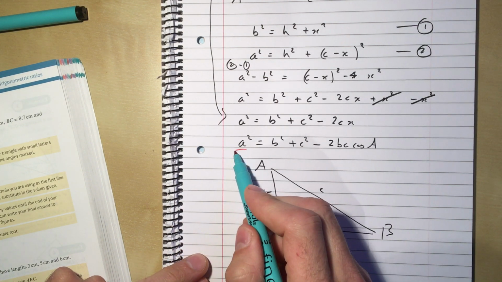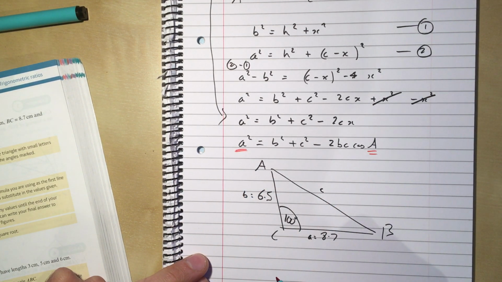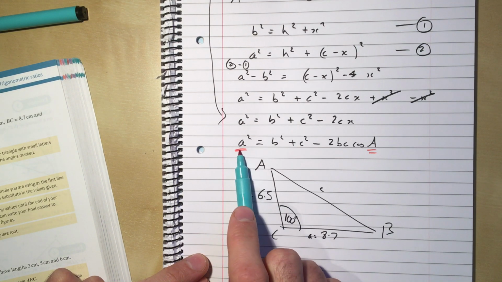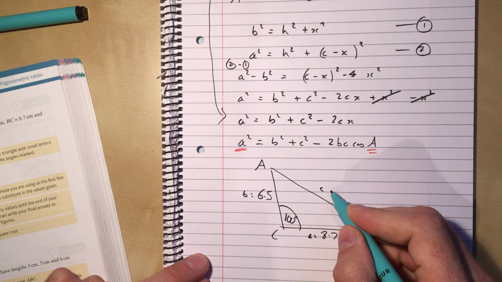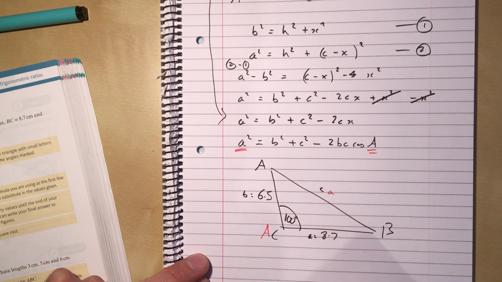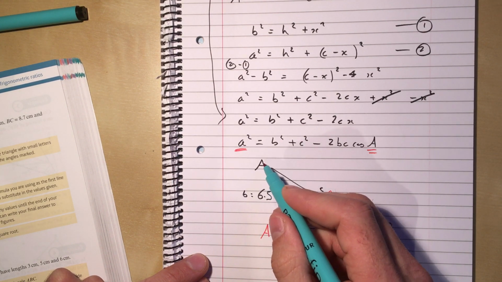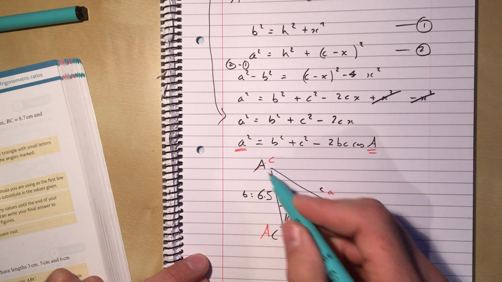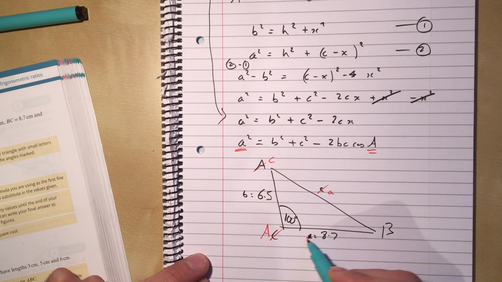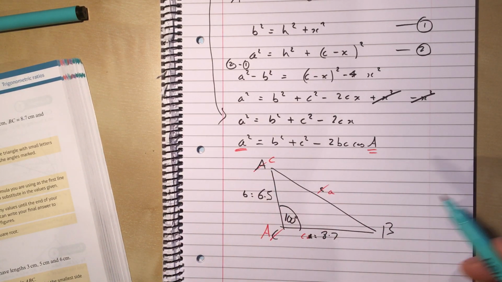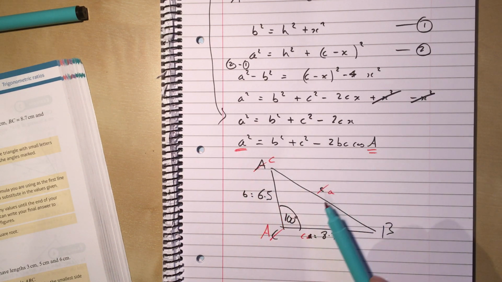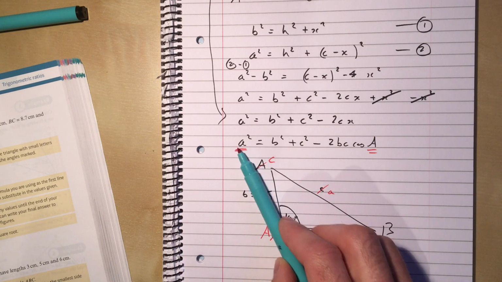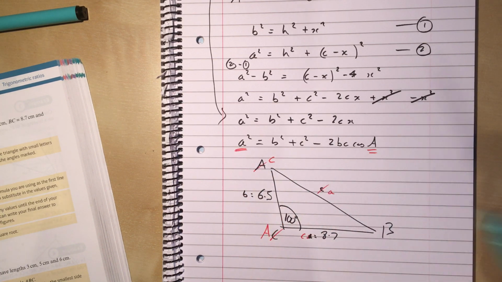So here, a squared and capital A, the pair involved, the side and angle pair that are involved, are labelled A and A. So I'm going to relabel this as A, this is capital A, and then that means I'm going to have to relabel the A as capital C and little c, and now my formula will work. Okay, so the side involved and the angle involved as an opposite pair have to be labelled A if I want to use exactly this formula.